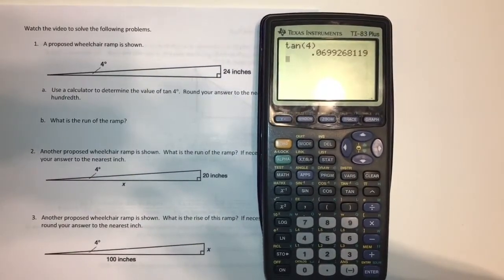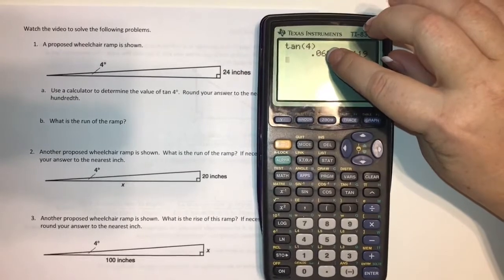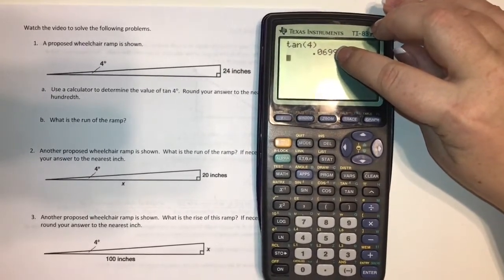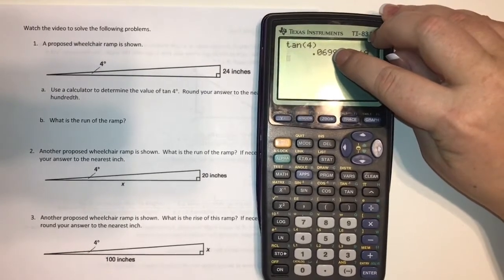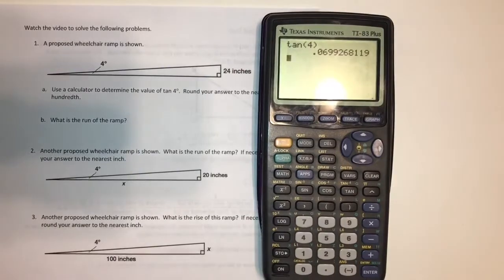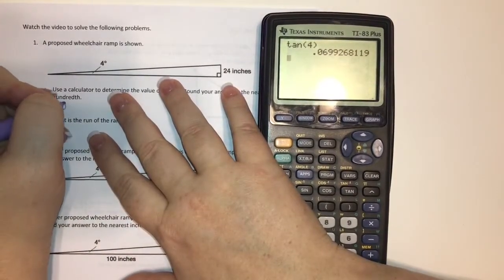Now, we don't want all of that in our answer. It says round to the nearest hundredth. If you remember, hundredth is the second decimal place, so that would be that 6 right there. So remember, what we have to do is we have to look at the number after, and if it's 5 or more, we bump this number up. So our answer would be 0.07.